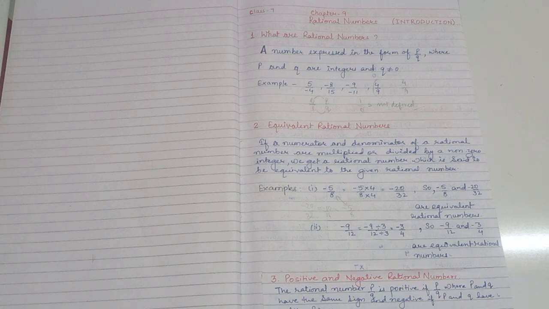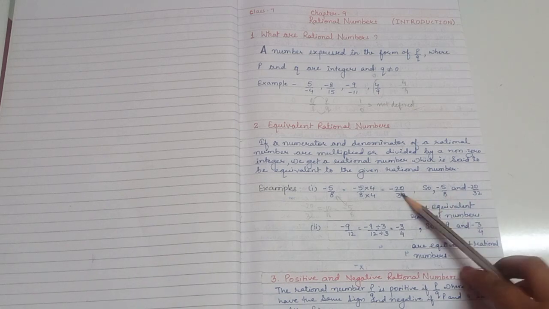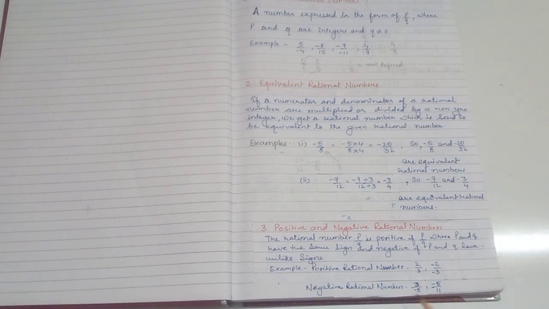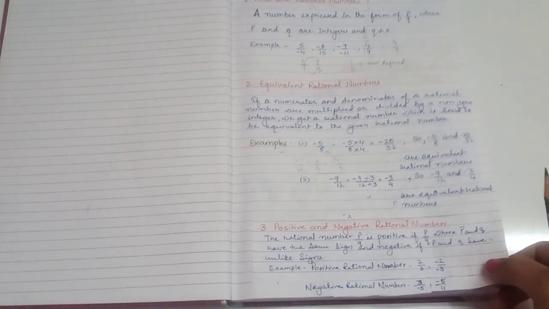But in case of a negative rational number, we can see either the denominator is negative or the numerator is negative. So here we are having 3 by minus 5 and minus 5 by 11. So in other words, we can say that the rational number p by q is positive only when p and q have the same sign, and negative if p and q both have unlike sign, or we can say a different sign.